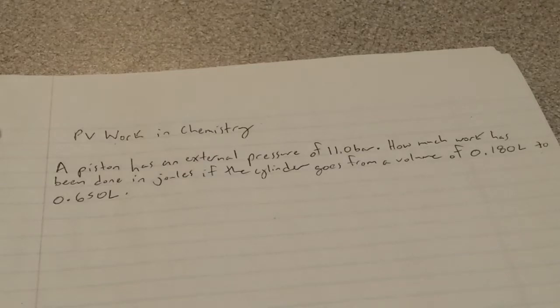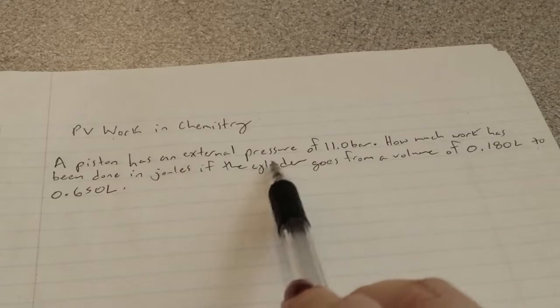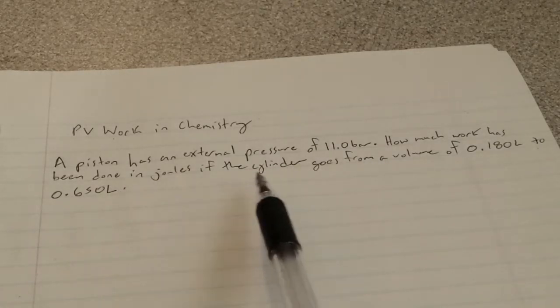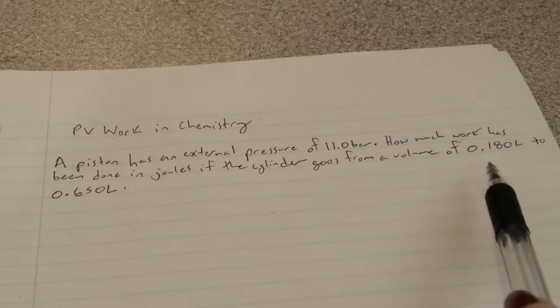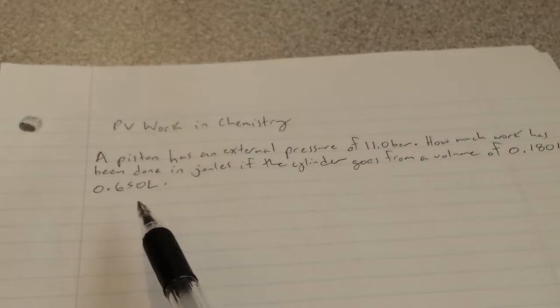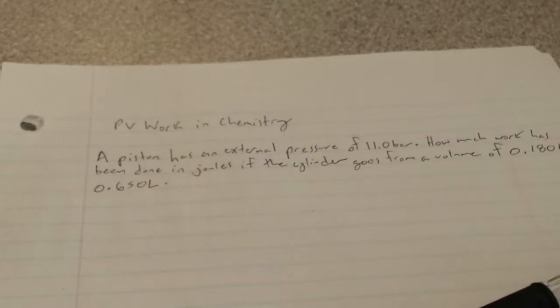So today we're going to be working on PV work in chemistry. So the question is, a piston has an external pressure of 11 bar. How much work has been done in joules if the cylinder goes from a volume of 0.180 liters to 0.65 liters?